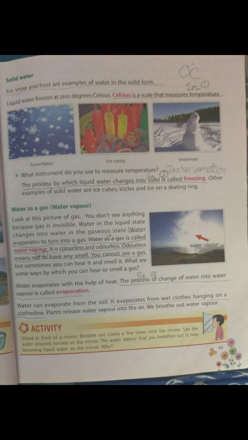Now let's learn the third form of water, that is gas. Water as a gas means water vapor. Look at this picture of gas. You don't see anything because gas is invisible. Water in the liquid state changes into water in the gaseous state. Water evaporates to turn into a gas. Water as a gas is called water vapor.